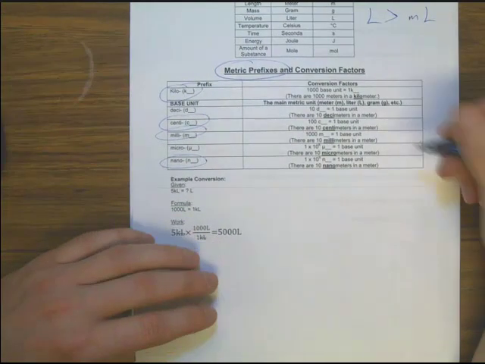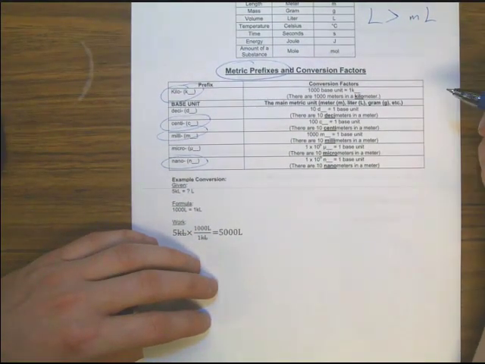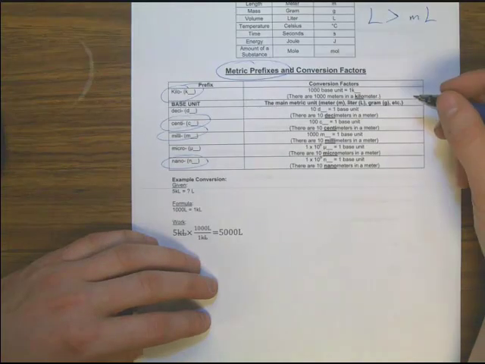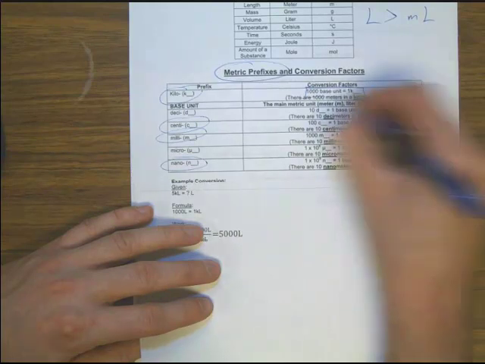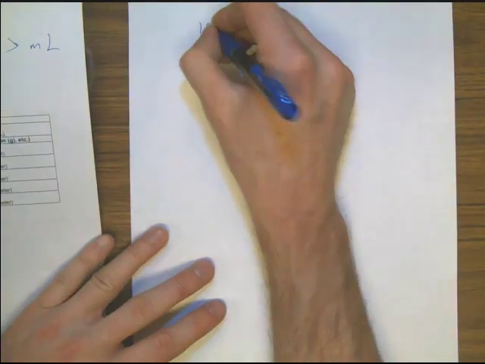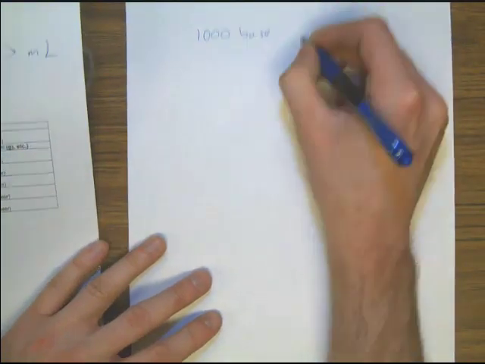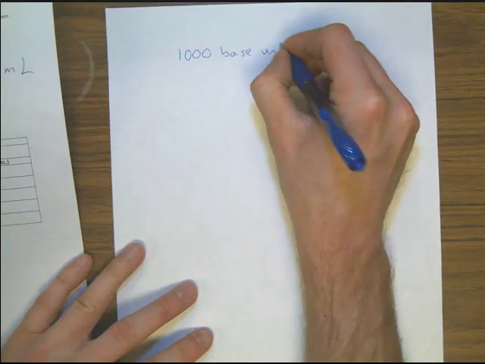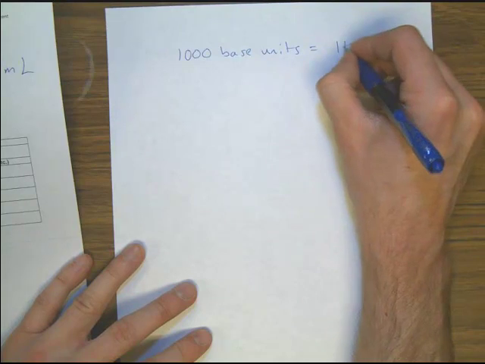Say I'm given information on a kilometer, and I want to convert it into a meter. So I'm going to be using this conversion factor right here. And I'm going to write that conversion factor down on this paper here, and it's that 1,000 base units are equal to 1 kilo base unit.